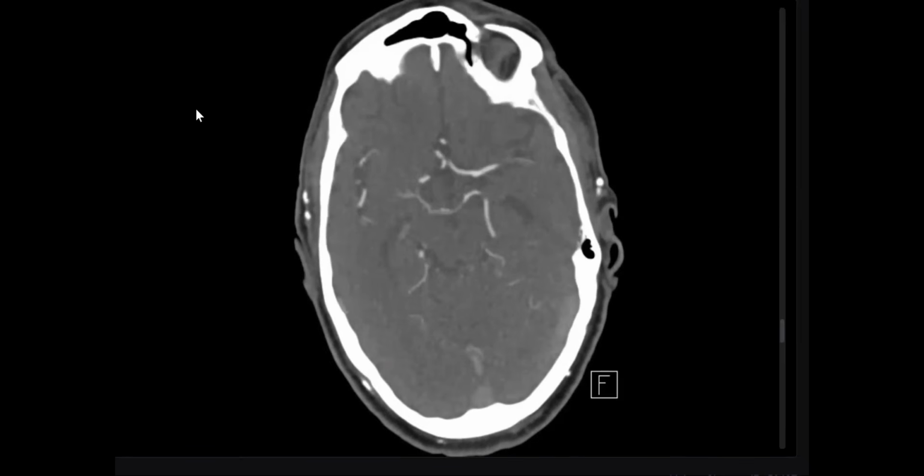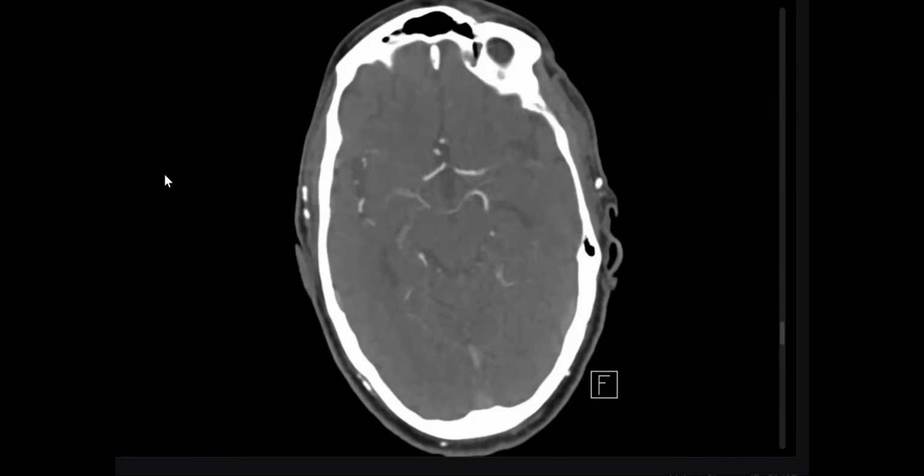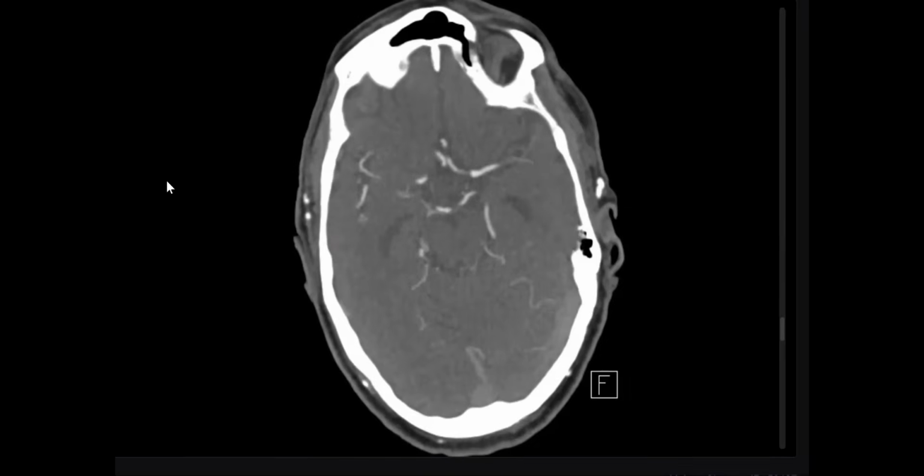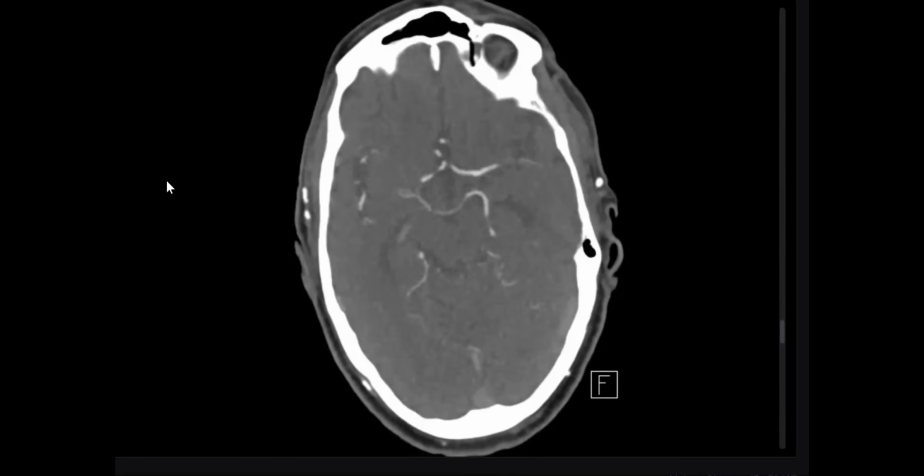Which started at M2 or started at distal M1? Distal M1, before the bifurcation, because the bifurcation is the landmark of M2. Very good, my friend. So your diagnosis now and next step.